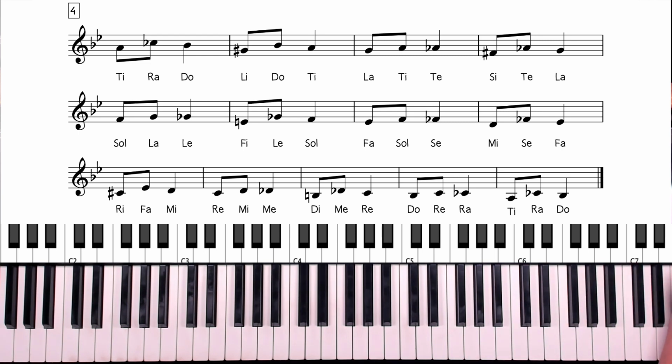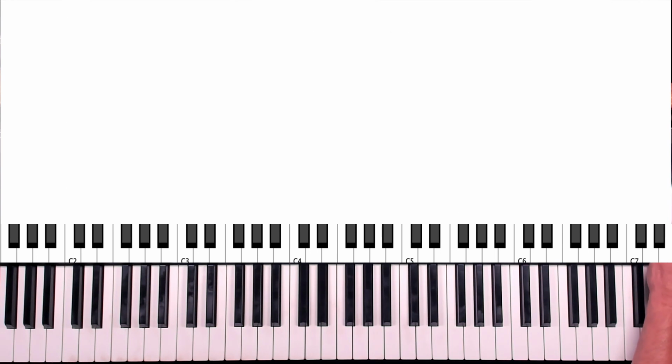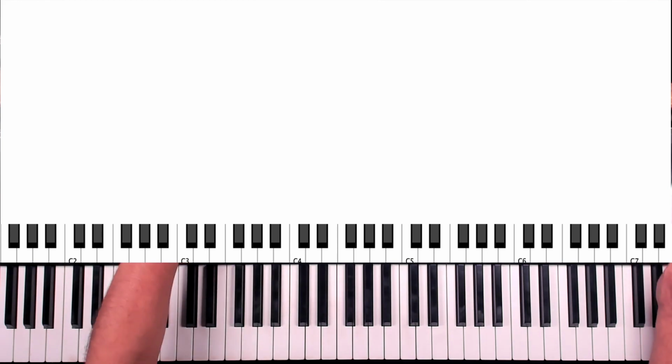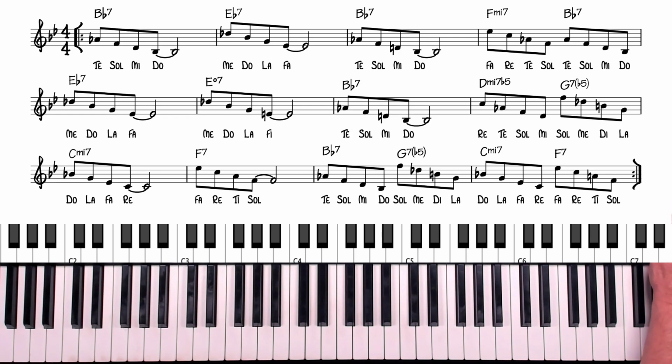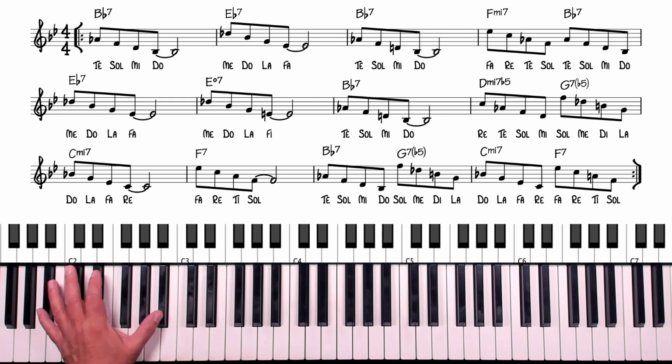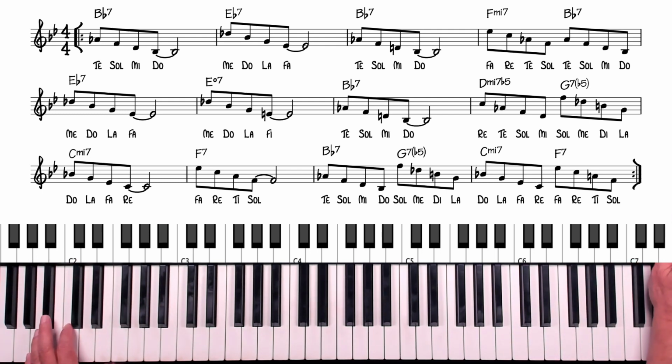Okay, now, what are we gonna do next? I wanna do something, but I cannot find it. Okay, I think I found it. We are gonna do our B-flat bebop blues with solfege. Yes. So here we go.